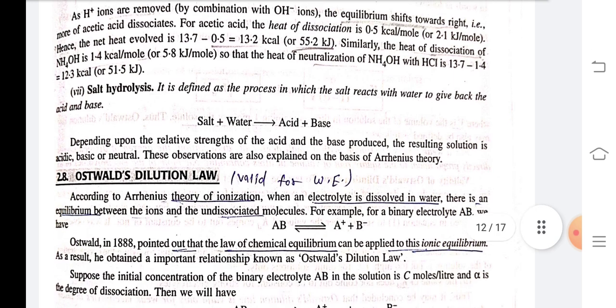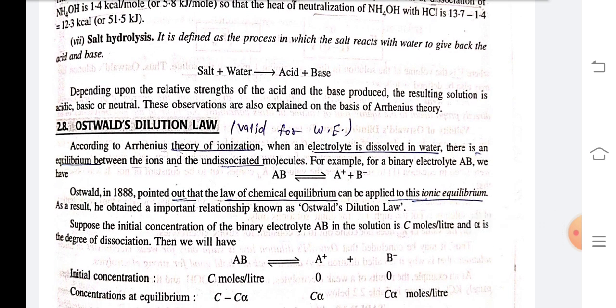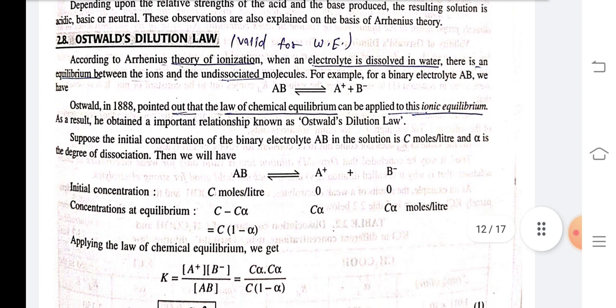Number 7. Salt hydrolysis. It is defined as the process in which the salt reacts with water to give back the acid and base. Salt plus water gives acid plus base. Depending upon the relative strengths of the acid and base produced, the resulting solution is acidic, basic or neutral. These observations are also explained on the basis of Arrhenius theory.